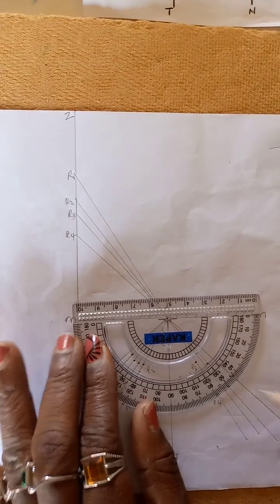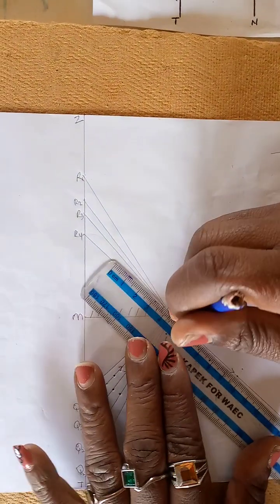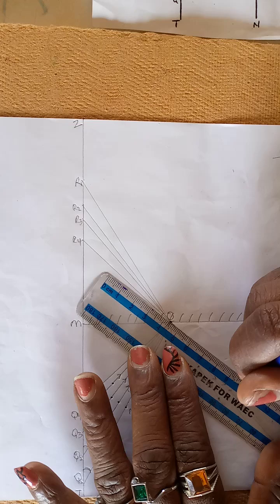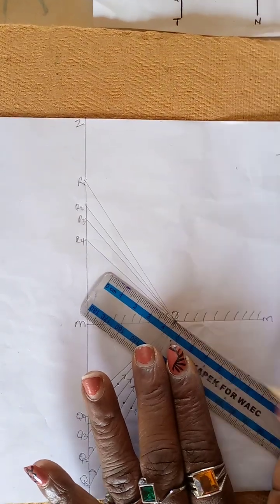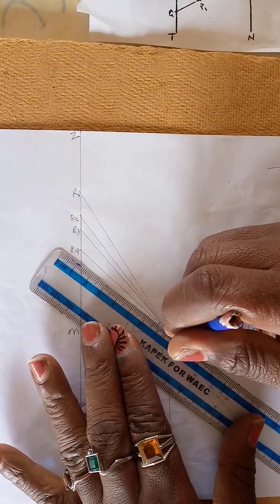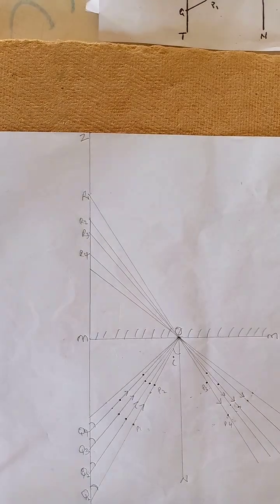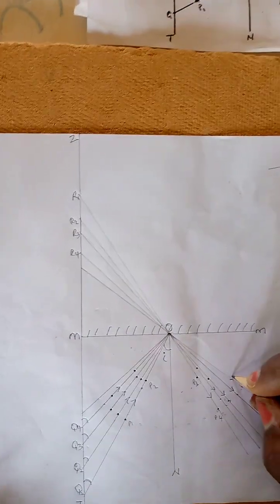Let me add small. So let's trace it backward. I've traced it backward. Let's put our arrowhead.